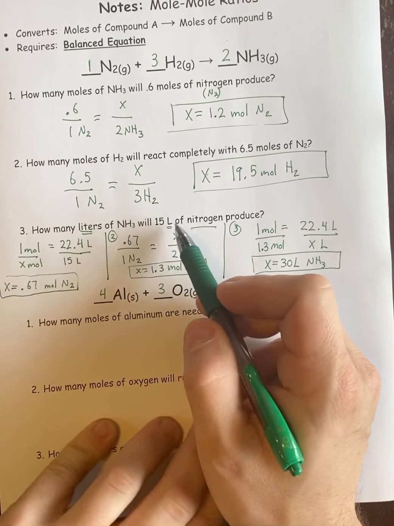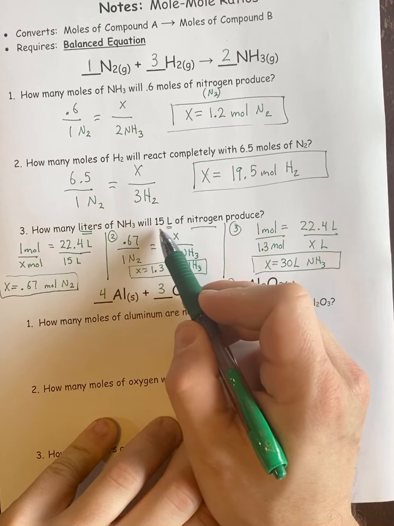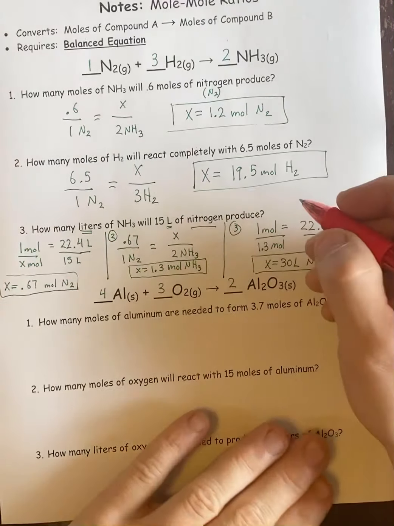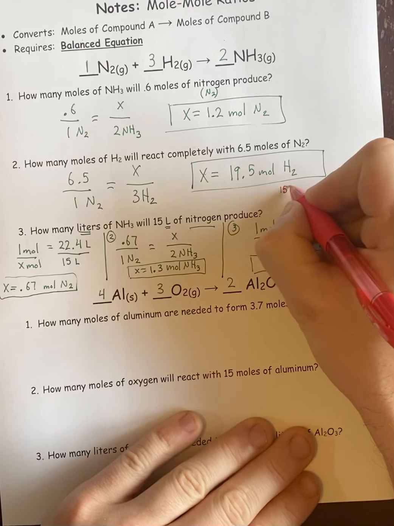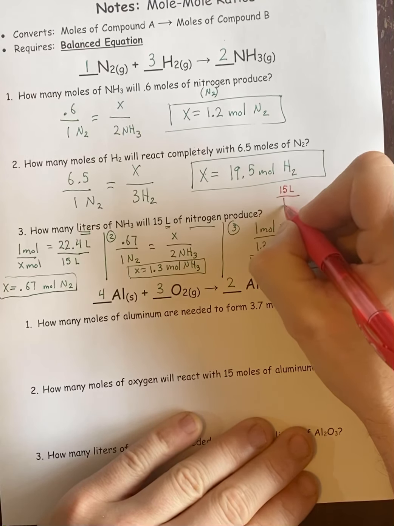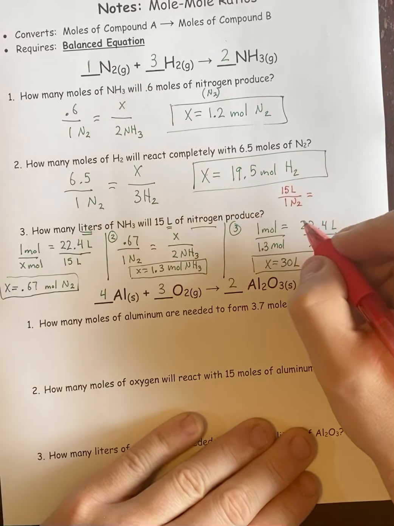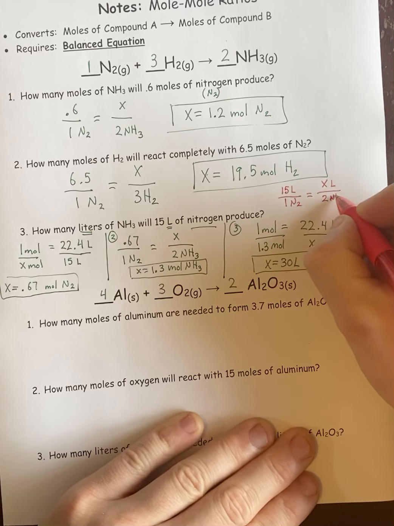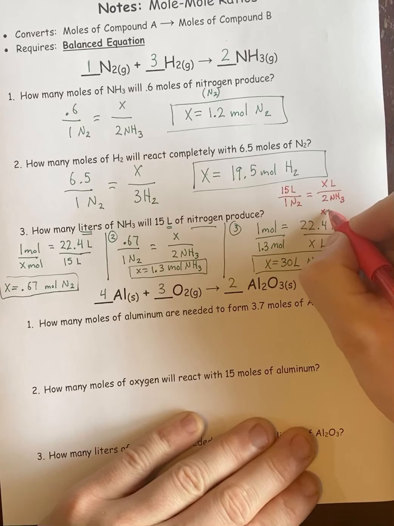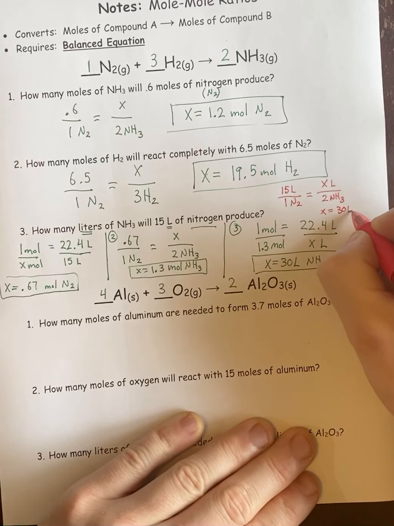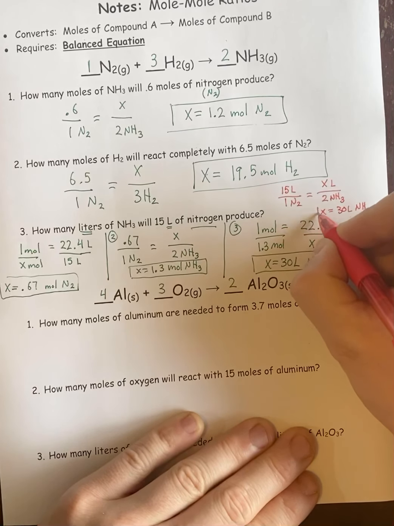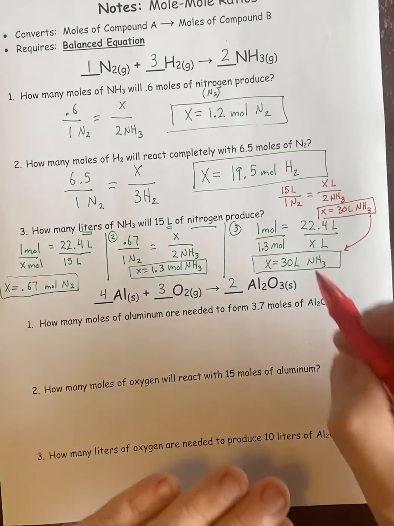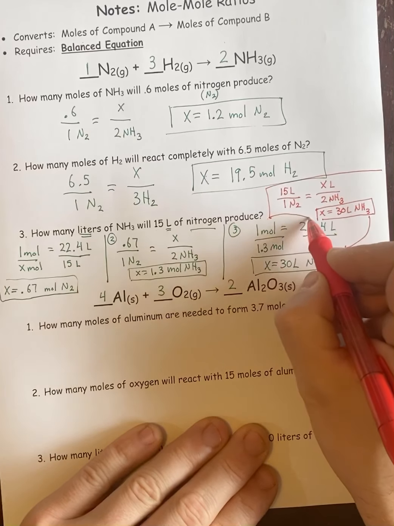So instead of doing this, here's what I'm going to do. I'm going to take my 15 liters. I'll try to squeeze it in right over here. I'll use a different color to make it stand out. I can do this. 15 liters over 1 and 2 equals X liters over 2 NH3, cross multiply, and you get, which is your answer. So, kind of separate this out.